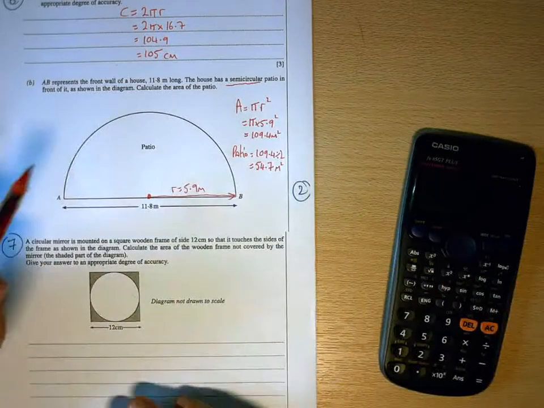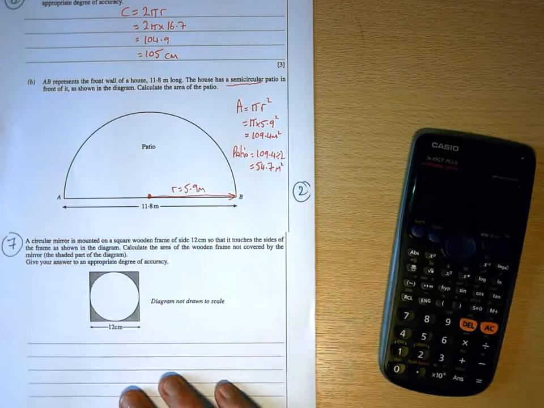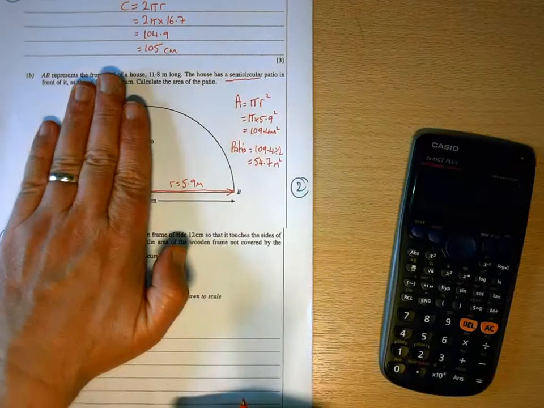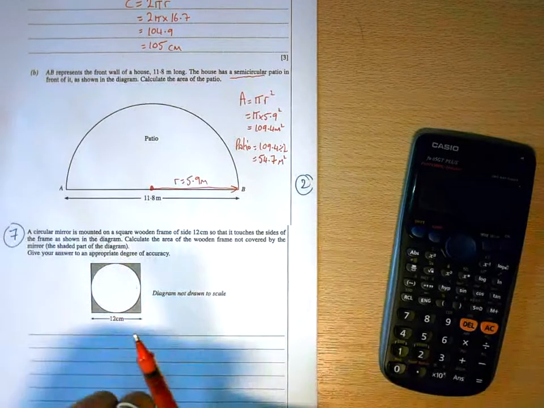Okay, so for a semicircle you just work out the area of the full circle and divide by 2. If it was a quarter of a circle, you'd work out the area of the full circle and divide by 4, and so on.